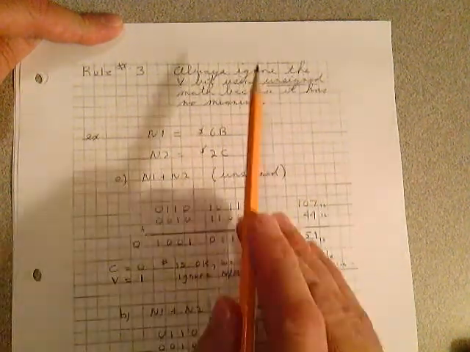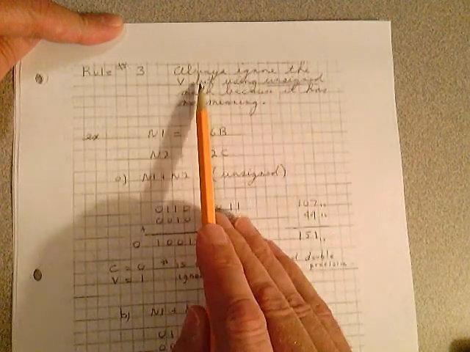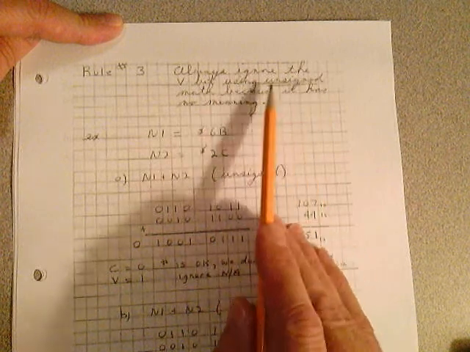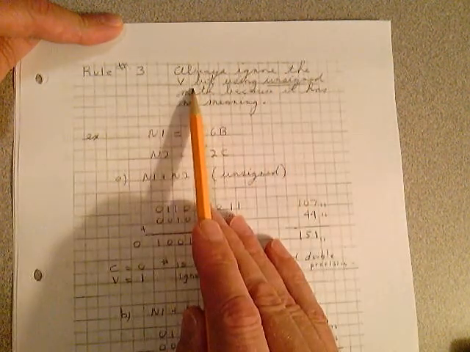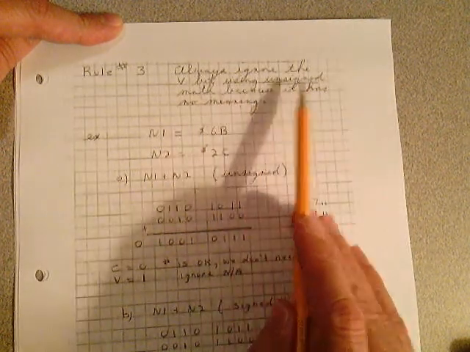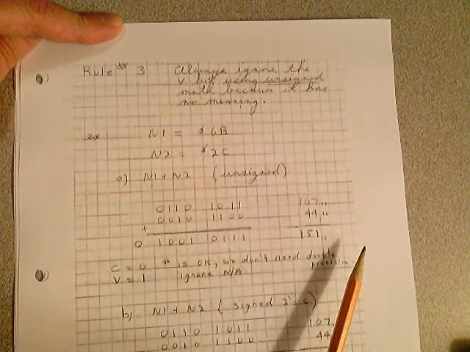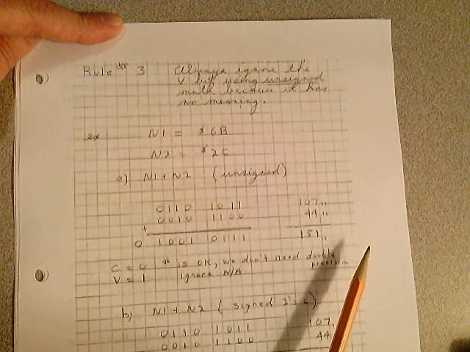Let me read that again. Remember I told you, you always ignore the carry bit when you're using 2's complement math because it has no meaning. Conversely, you always ignore the overflow bit when you're using unsigned math because it has no meaning. Think about 2 unsigned numbers. You don't worry about overflow. There isn't going to be an overflow.